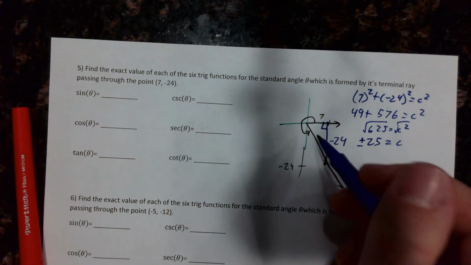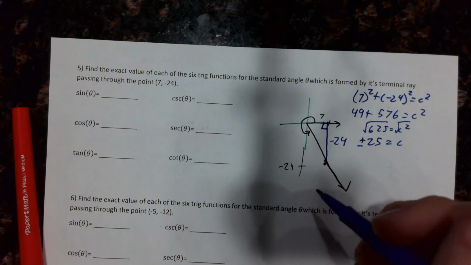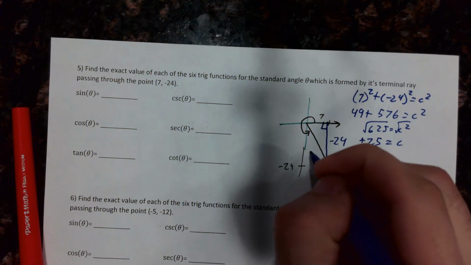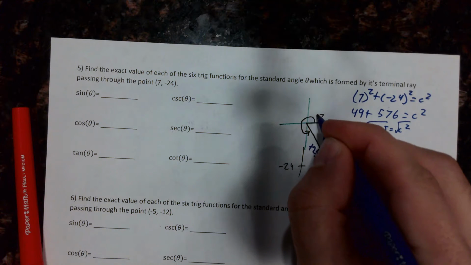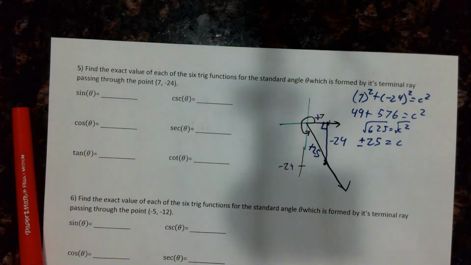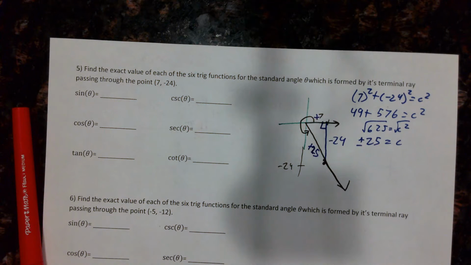Now the question is, is this positive 25 or negative 25? And I think, oh wait, this is my hypotenuse, the longest side of my triangle. Hypotenuse is always positive, so this is the positive 25, and this is also positive 7. So if you remembered that you have a 7, 24, 25 as your Pythagorean triple, fantastic, jump right to it. If you don't remember, like me, you can use the Pythagorean theorem and kind of multiply it out to help you. So I have my ratio of all my sides now.